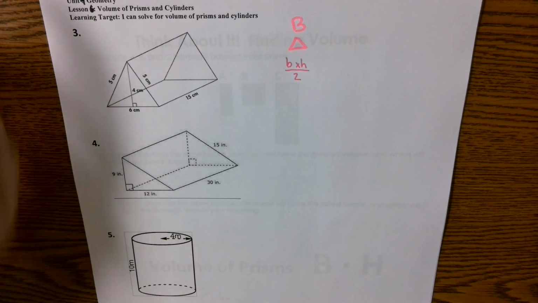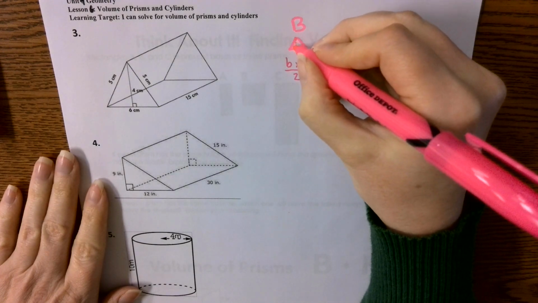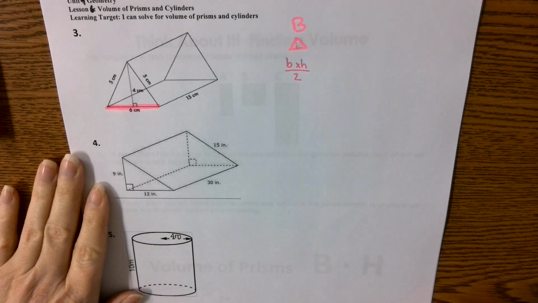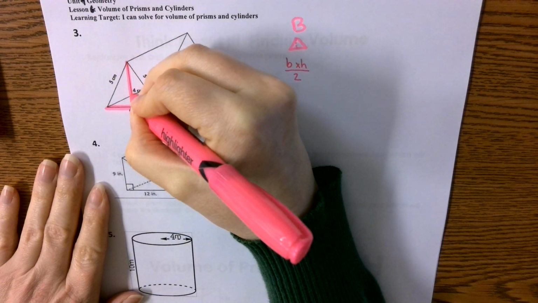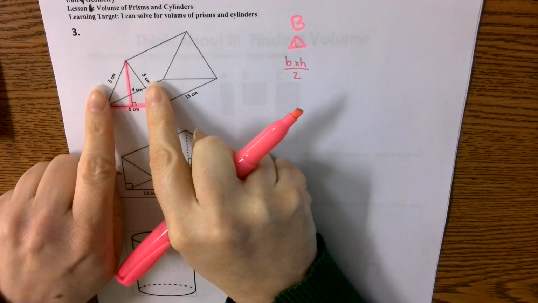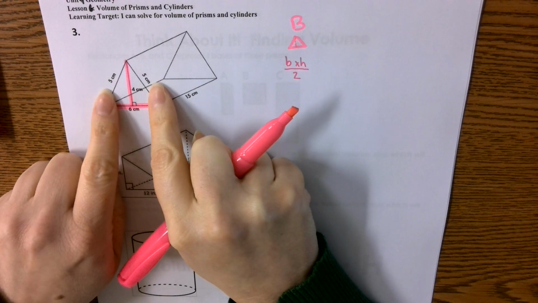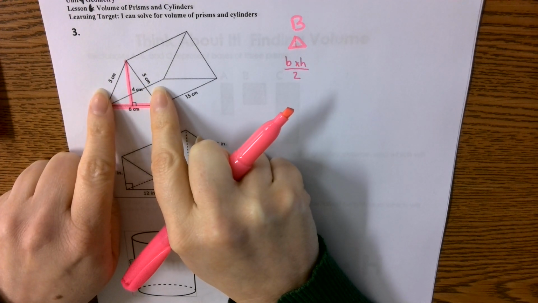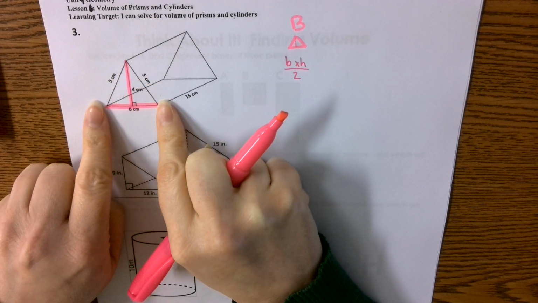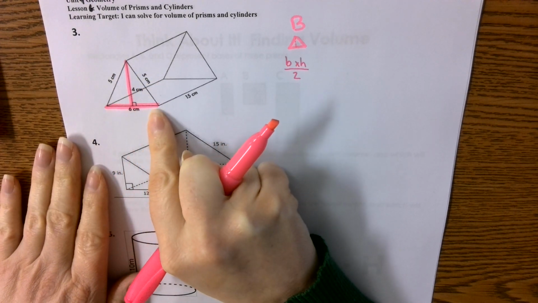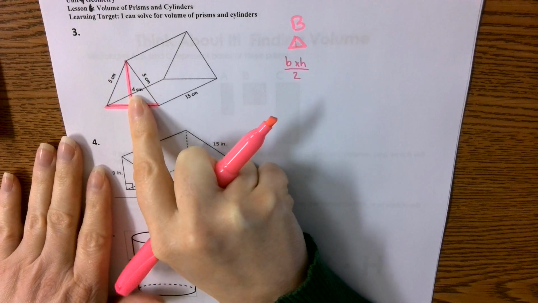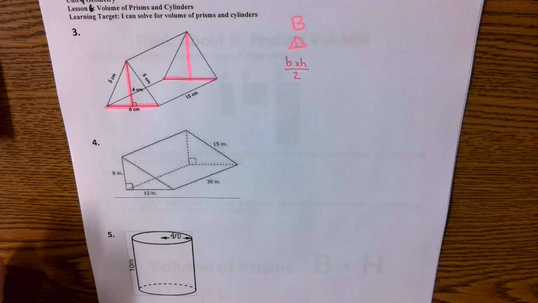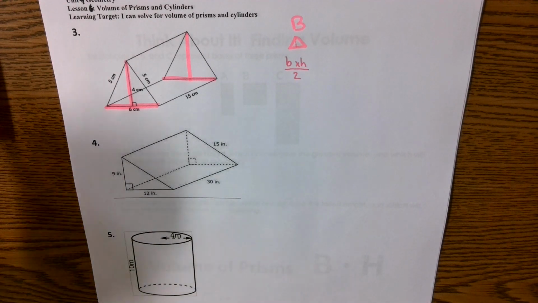Okay, so looking at the triangle, we just need the base and the height of that triangle. So here's our base of our triangle. Here's the height of the triangle. That means that these two side measurements we don't need. Those side measurements are only there if you were going to be doing surface area, but for volume, you don't need these other side measurements. You just need the base of it and the height of it. And keep in mind, again, the base and the height are the same from triangle to triangle in this case.